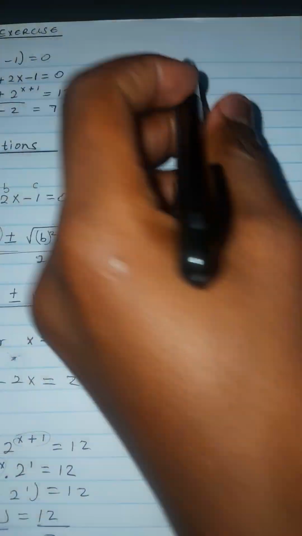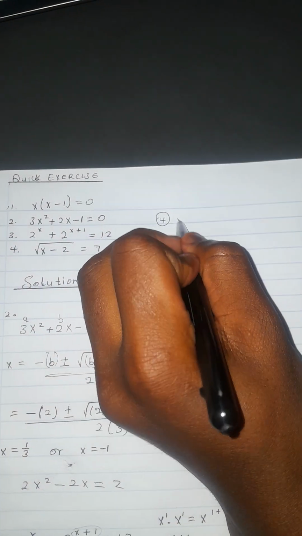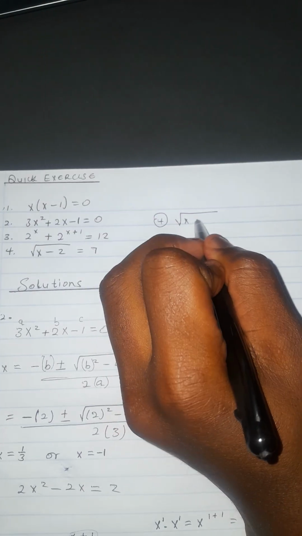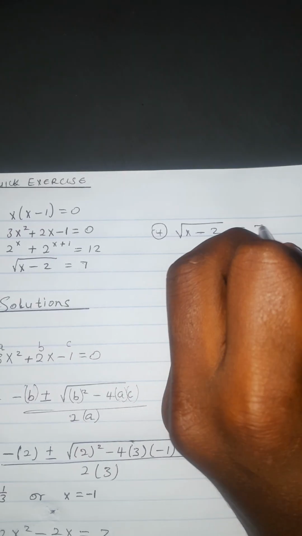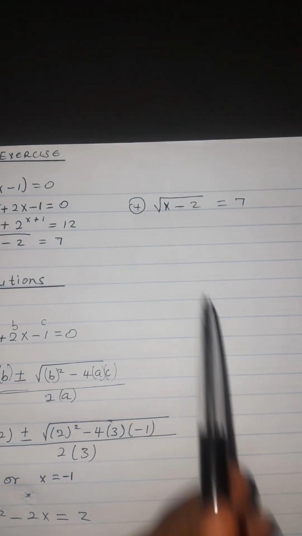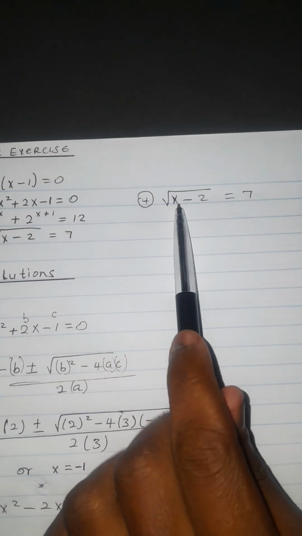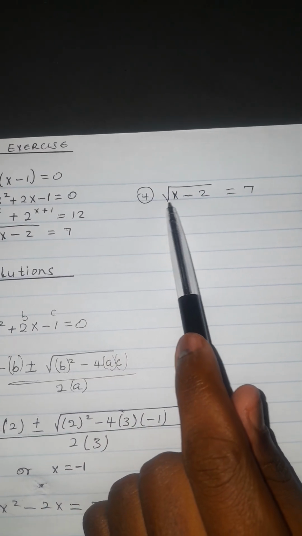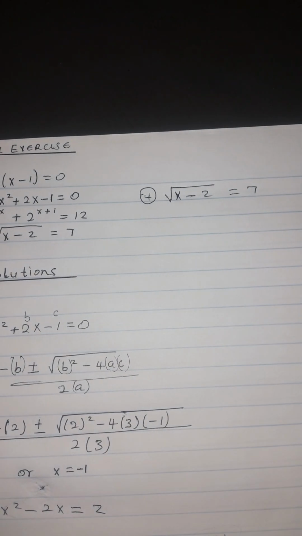Please allow me to use this space. So we're going to write number 4 here. We're going to use this space because this is a small problem. So this is square root of x minus 2 equal to 7. So we are trying to solve for x here. We can't solve for x here, so we have to remove the square root. How do we remove the square root?